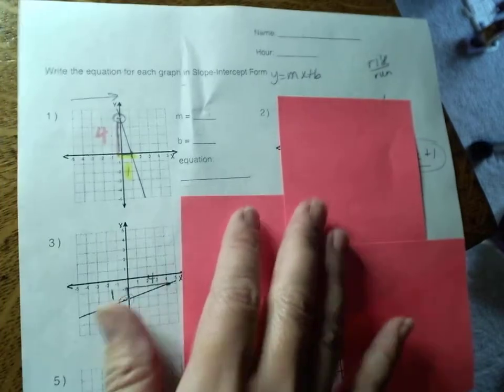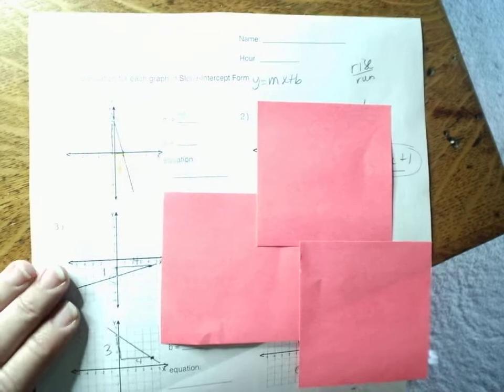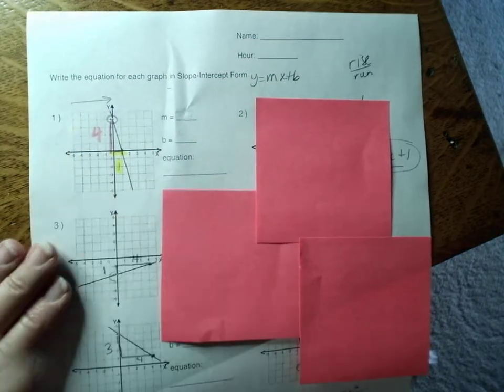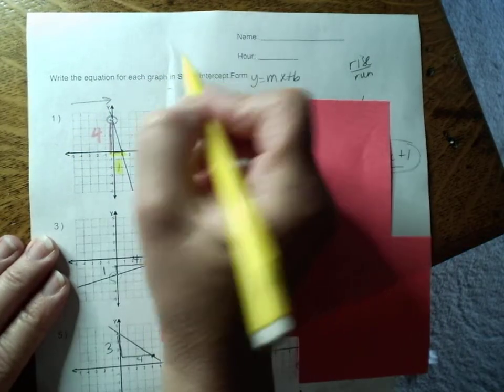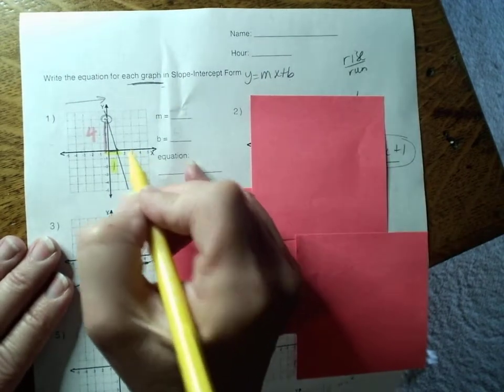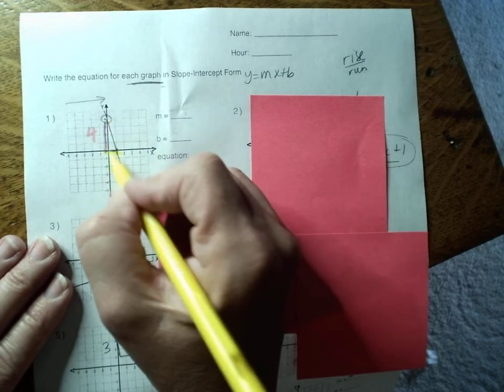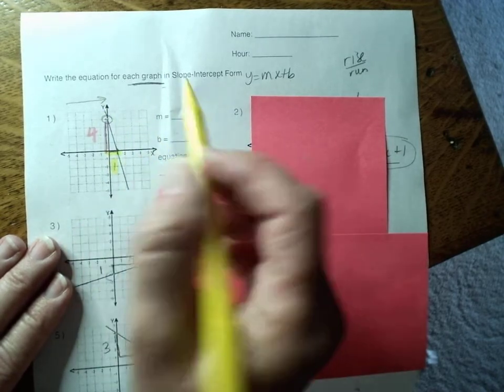Okay, so this is the video for the second page of writing equations from a table and from graphs. I find some students said that they really like the graphs better than the tables, and I kind of agree. It's more visual and you can see it. So here's what we want to do.